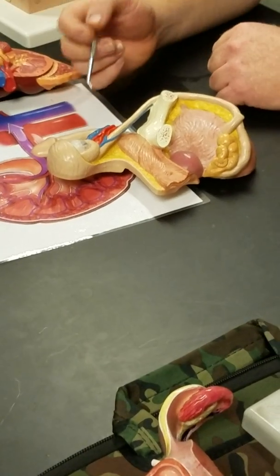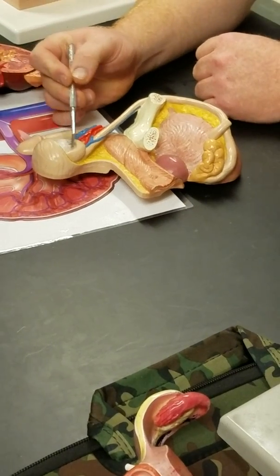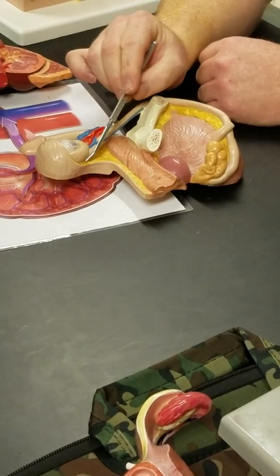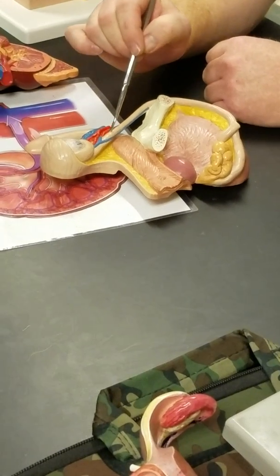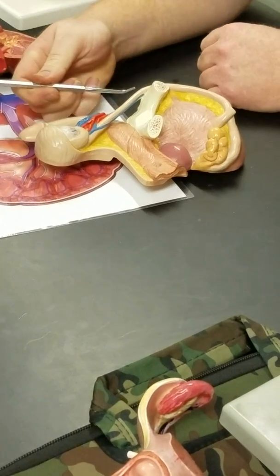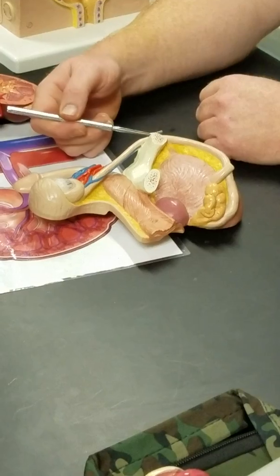That's it. So from this view, we can see the testes. We can see the epididymis. We can see the vas deferens coming out of the epididymis, heading back up towards the body. It's going to enter into the abdominal cavity here at the inguinal canal.